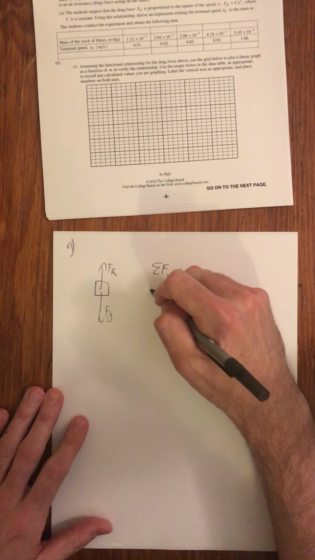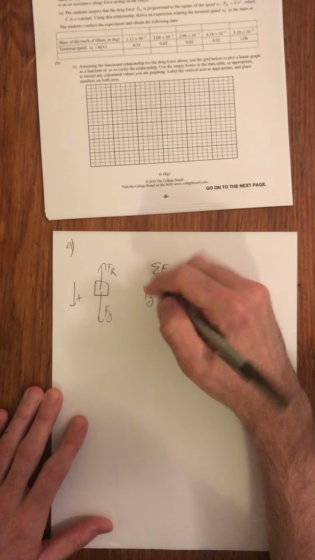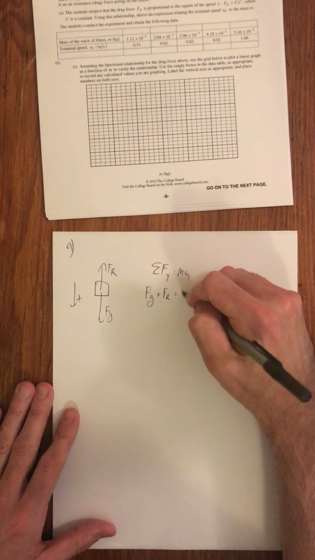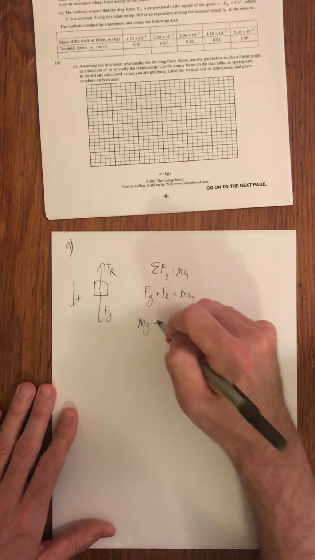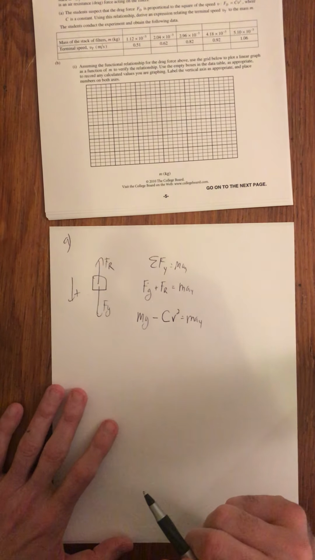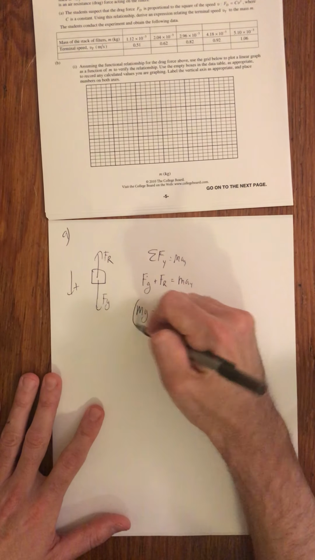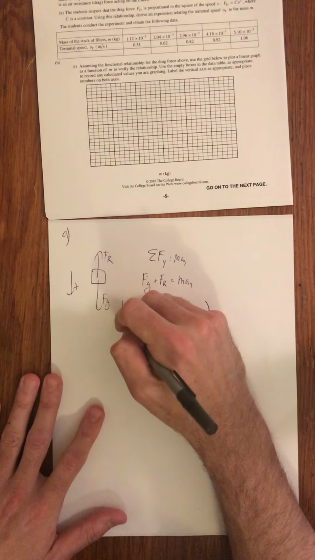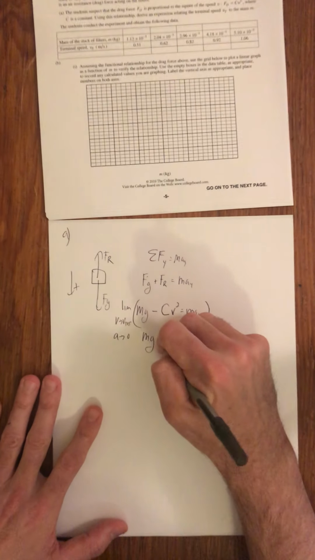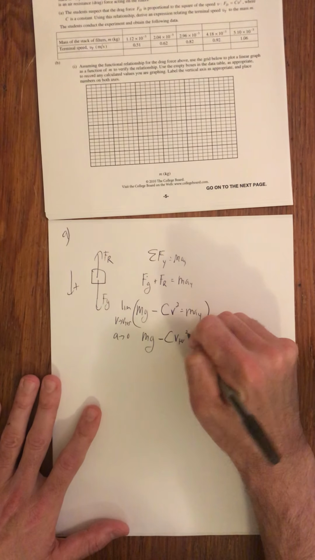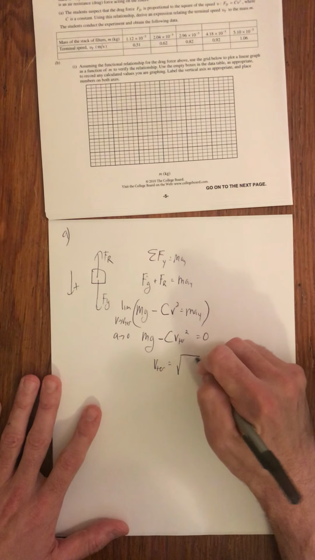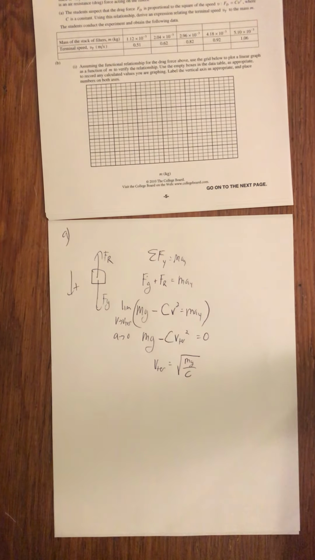So I'm going to say down is positive, so Fg plus Fr. Remember, these things have their own internalized negatives, so we're going to leave that like that. So mg minus, and they say it's of the form cv squared, equals ma. Now what we're looking for is terminal velocity. So remember, how do we find terminal velocity? We take the limit as v approaches v_ter, which is the same thing as a approaches 0. So mg minus c v_ter squared is equal to 0, or v_ter is equal to the square root of mg over c. There we go.